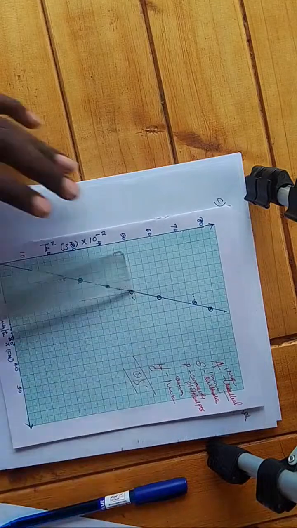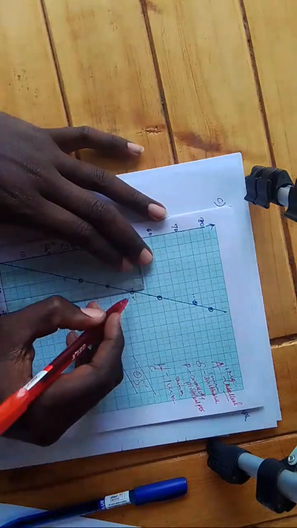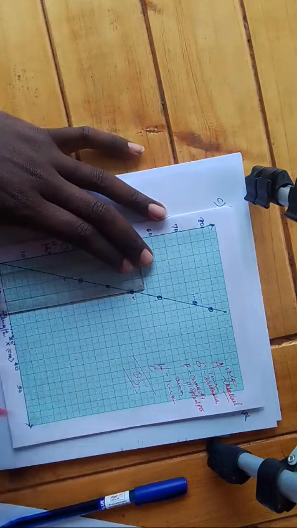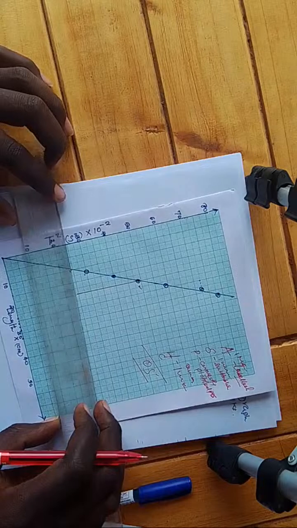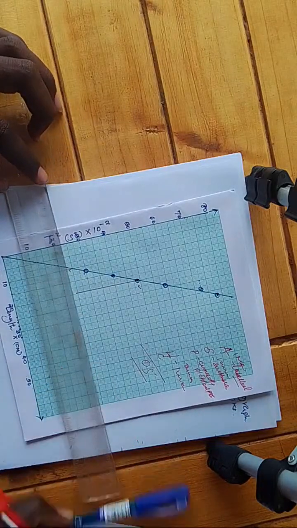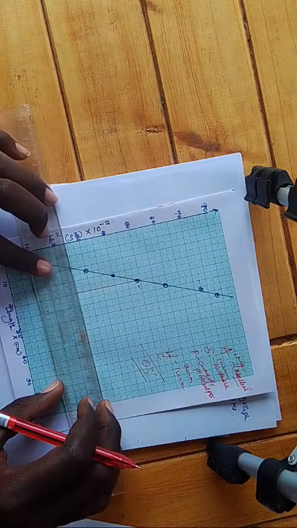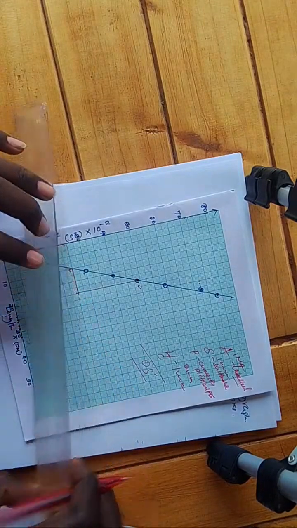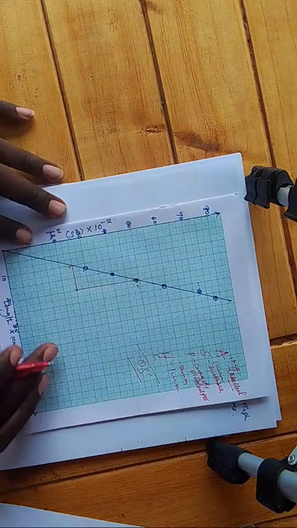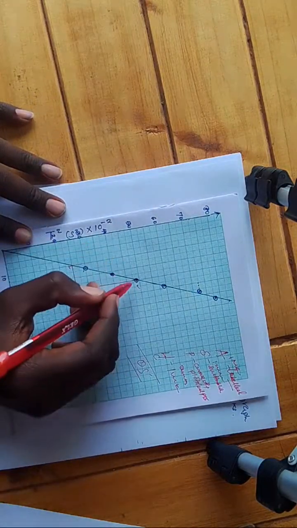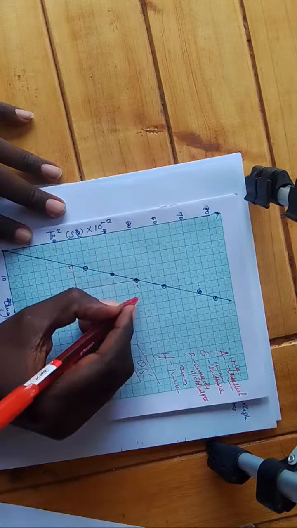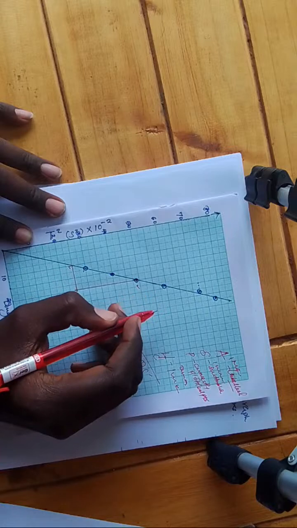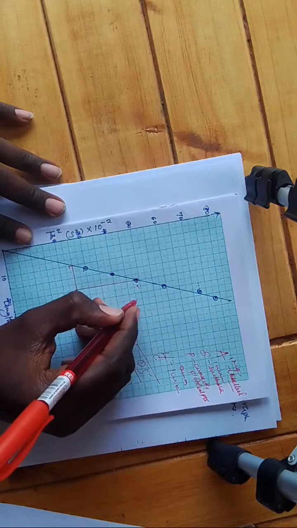Then I will indicate that I'll pick these values for my gradient calculation, like that. So this one is at 49. I'm just trying to explain. Don't write on the graph paper.